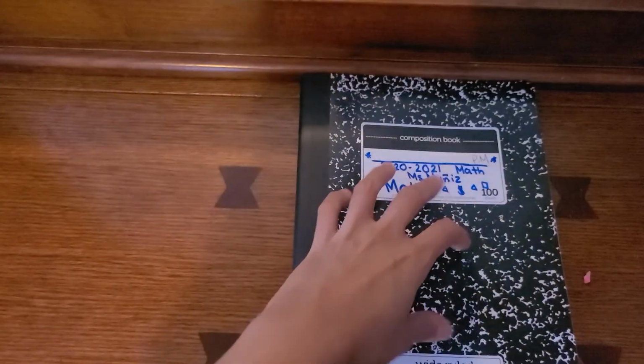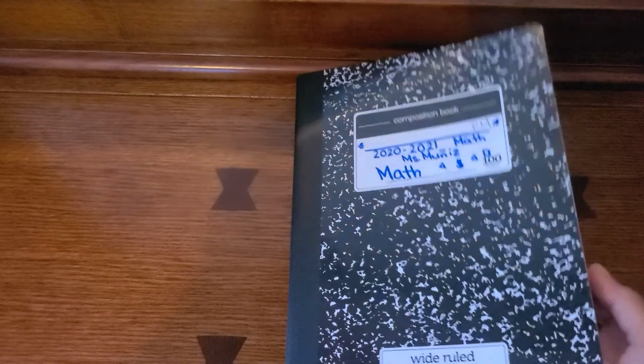Okay, make sure you record your comparison symbols on page 14. Okay, thank you.